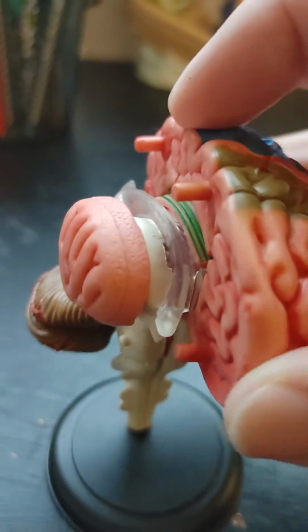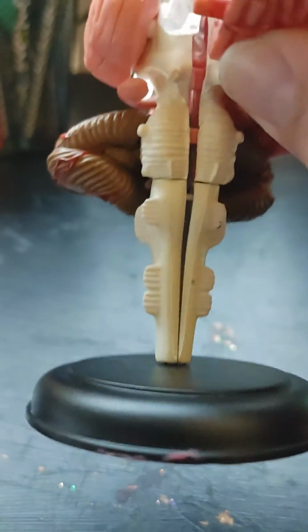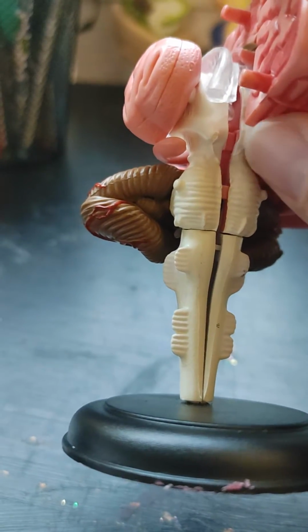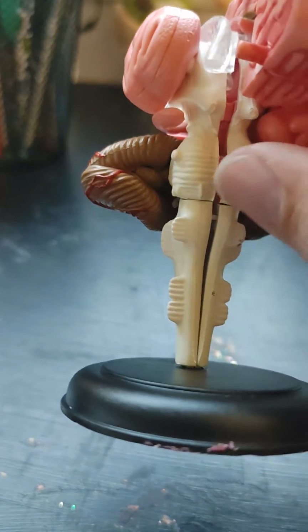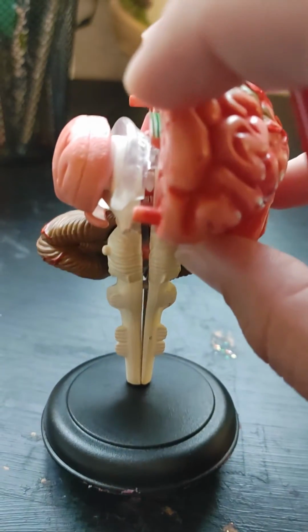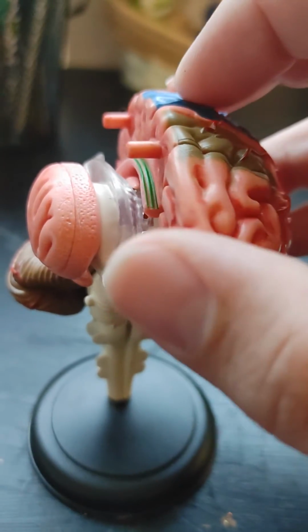And under that, you can see we have our brain stem. And on the top of it is our midbrain. Here is our pons, which contains the nuclei for signaling between the forebrain and the cerebellum.